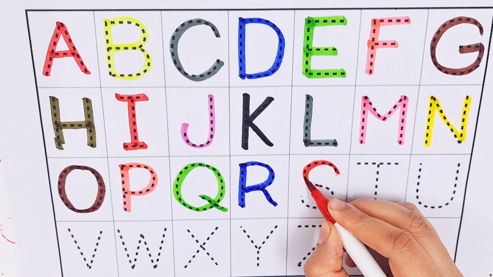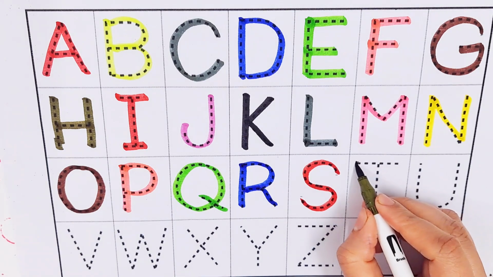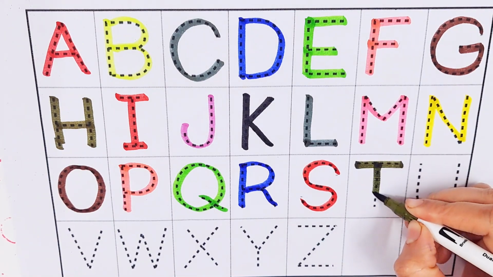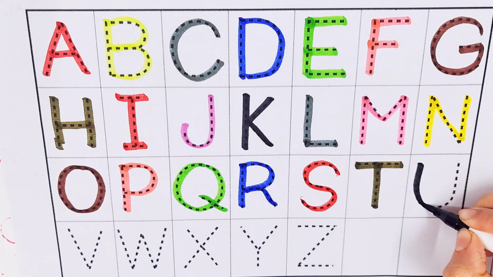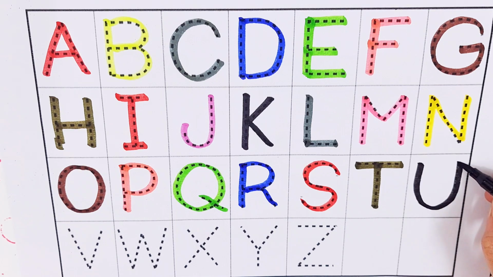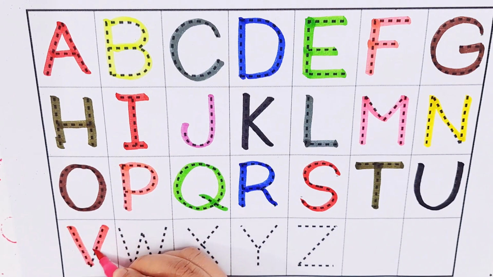Red color. S for strawberry. Olive color. T for tiger. Black color. U for university. Pink color. V for vanilla.